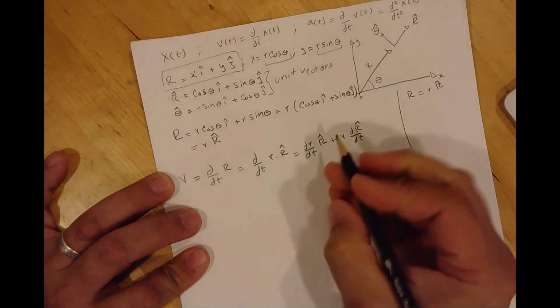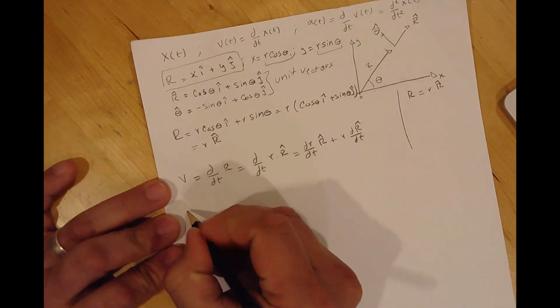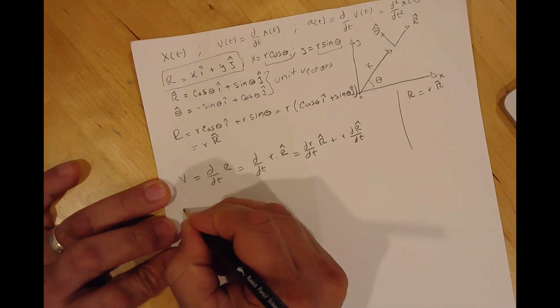And what is this derivative of the unit vector? Let's look for it.